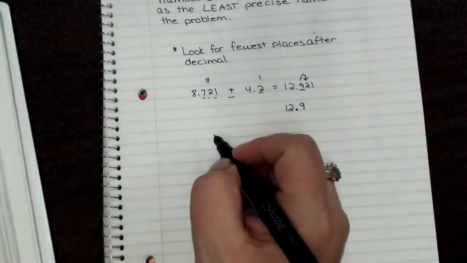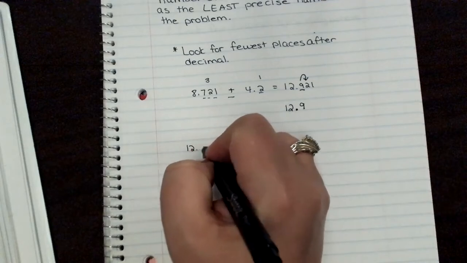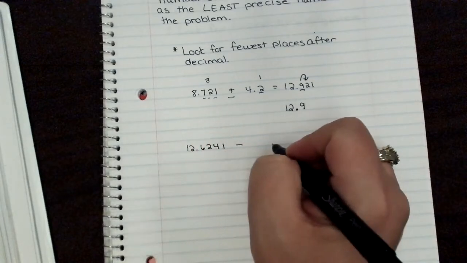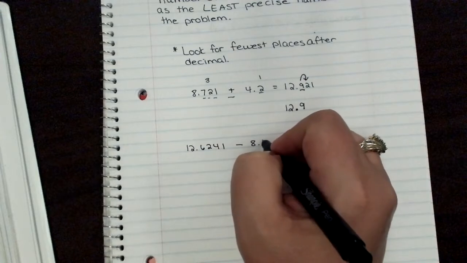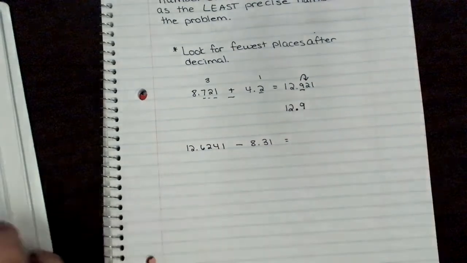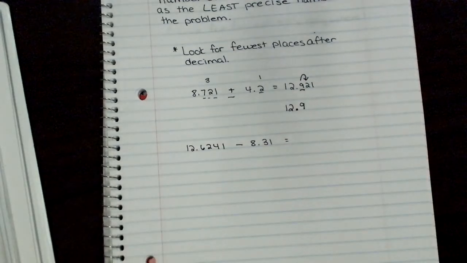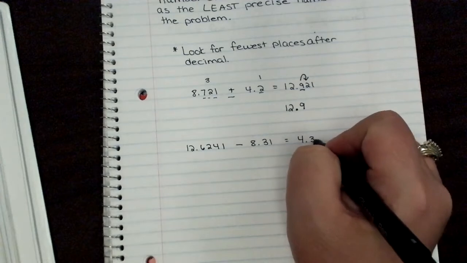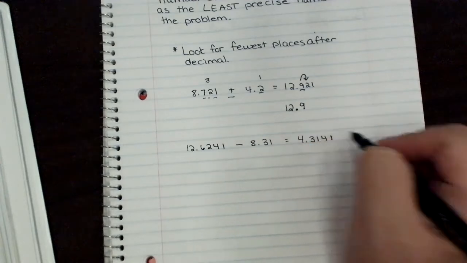Let's do another one. Let's say I have 12.6241 minus 8.31. I subtract 8.31, and I get 4.3141.